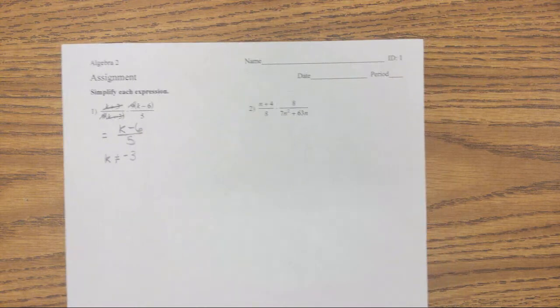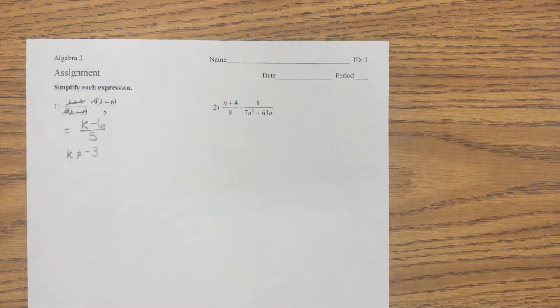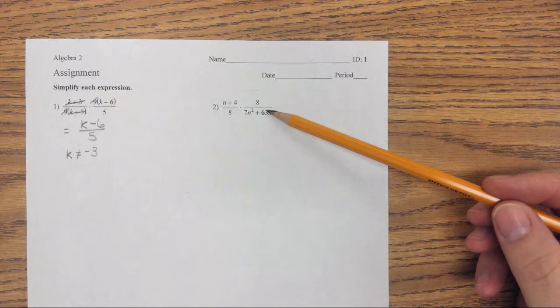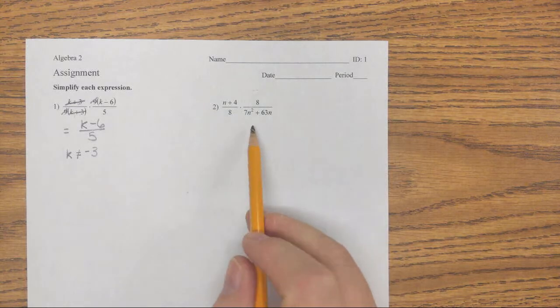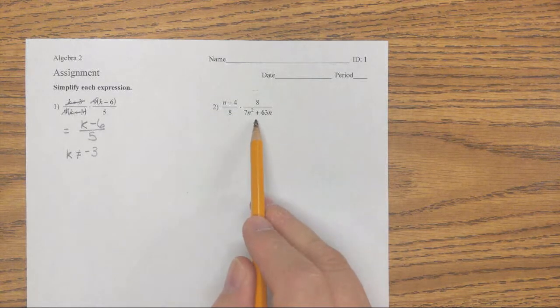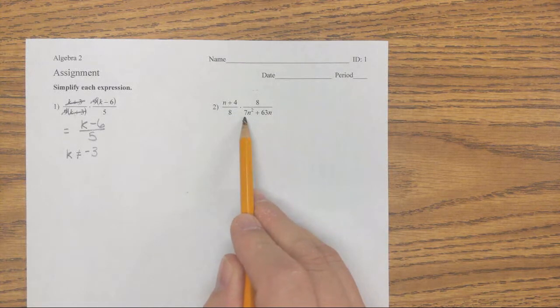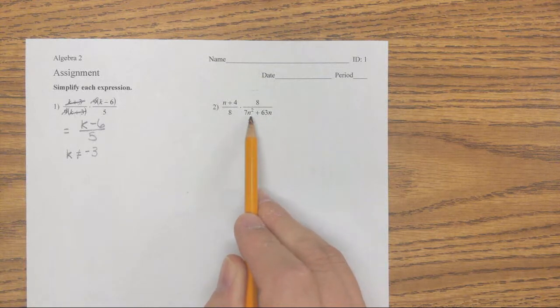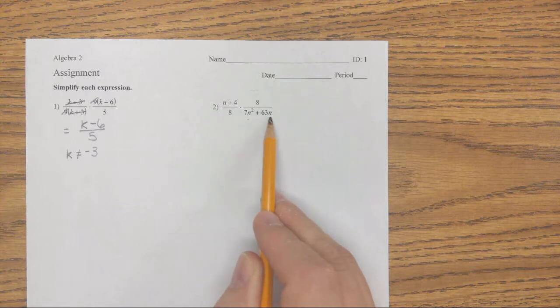This one's a little bit more complicated because we have to factor a little bit. So this bottom expression here, I'm going to be able to factor. I'm going to be able to take a 7 out because 63 is 9 times 7, and I'm going to be able to take an n out because n squared is an n.